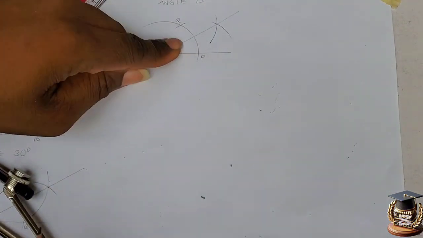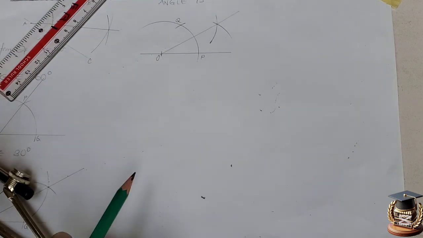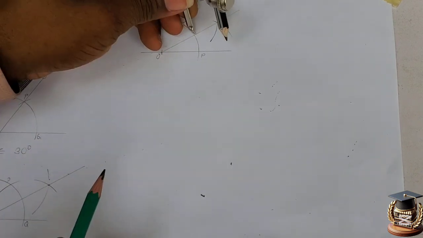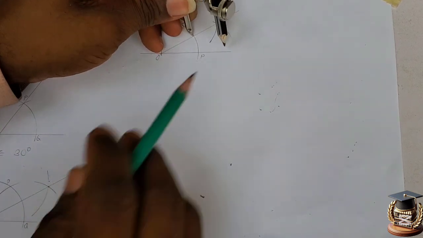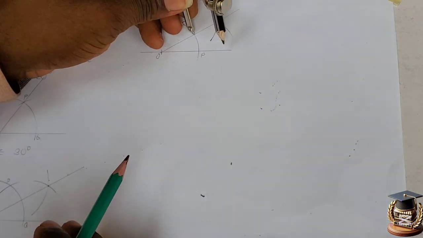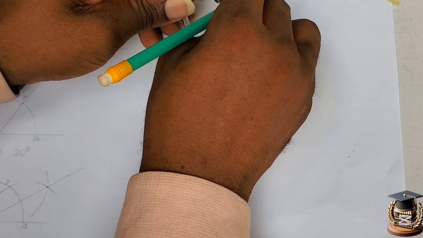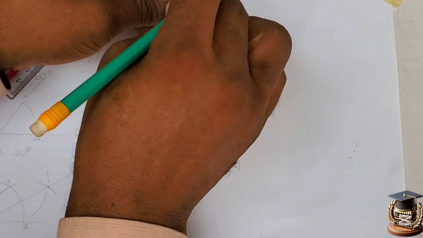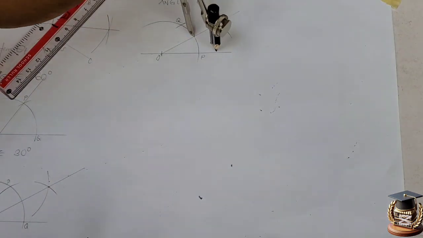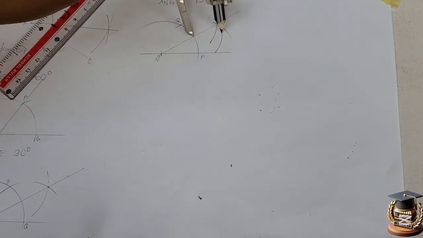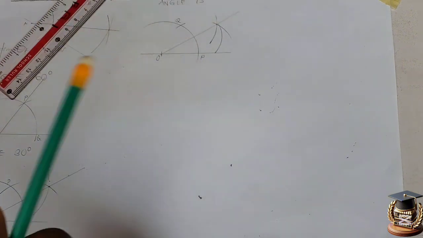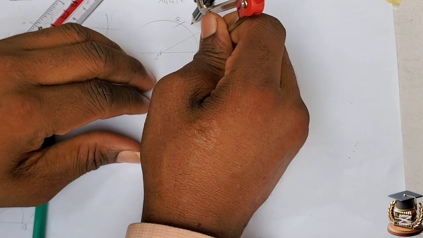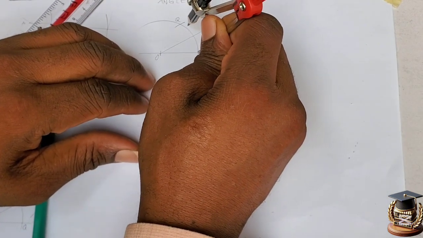That angle gives us angle 30 degrees. Then we pick this again and bisect this angle, at this side. You can enlarge this or make it smaller. So I'm bisecting this angle 30 degrees.